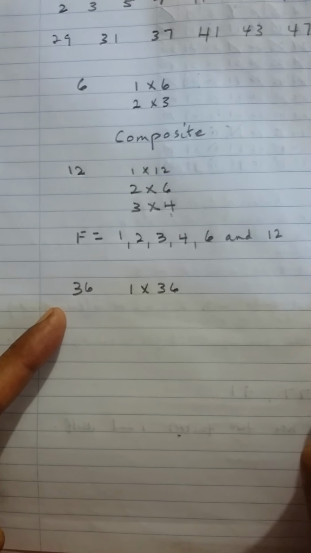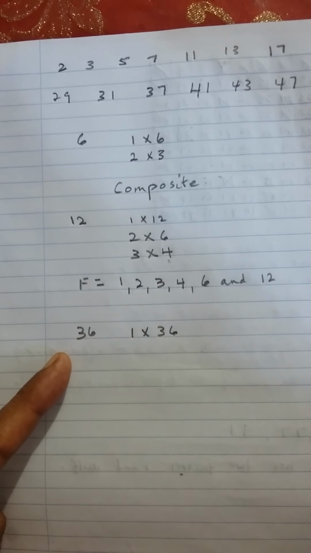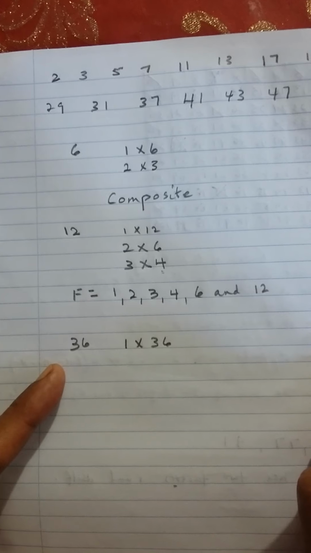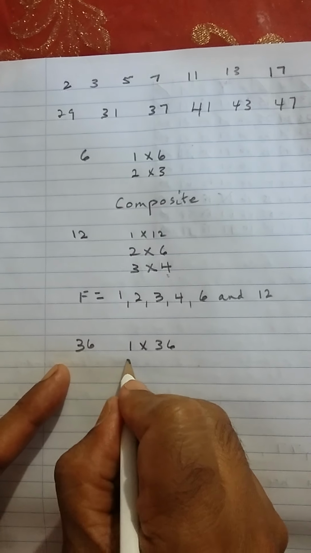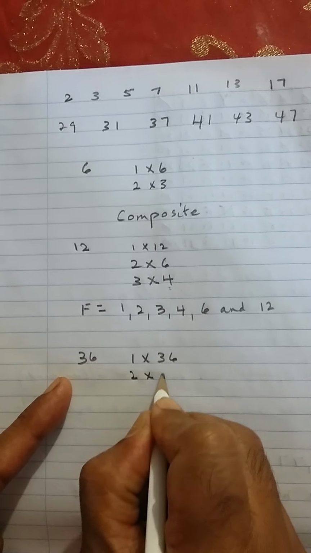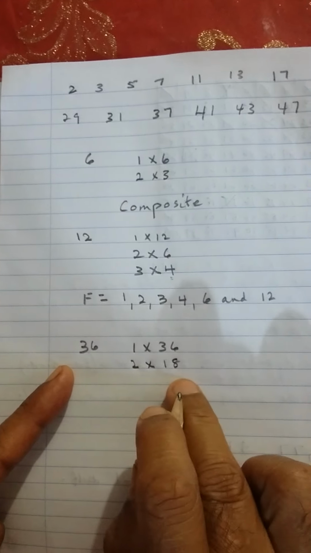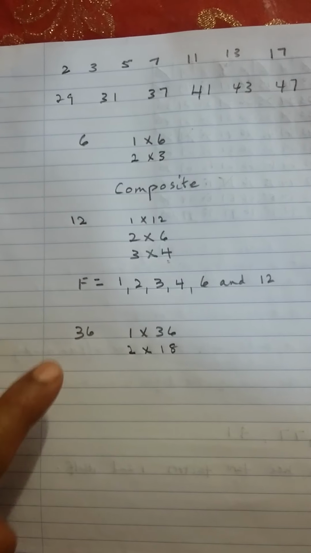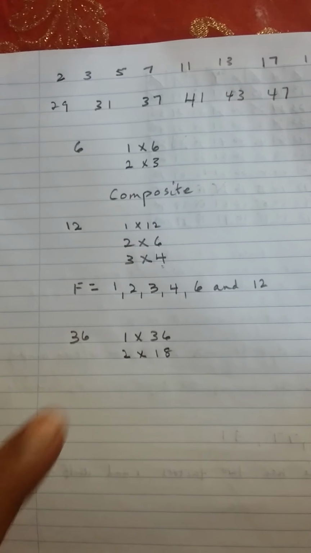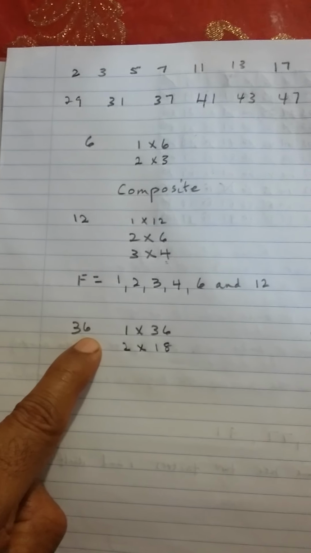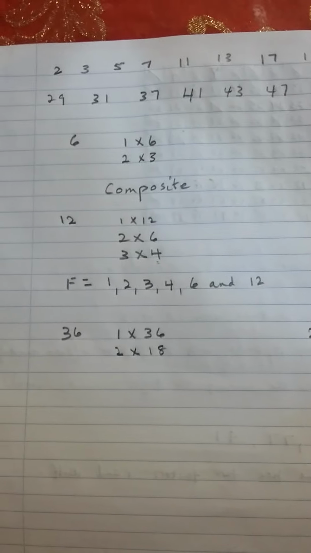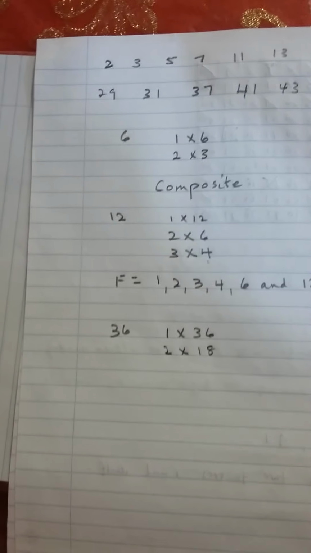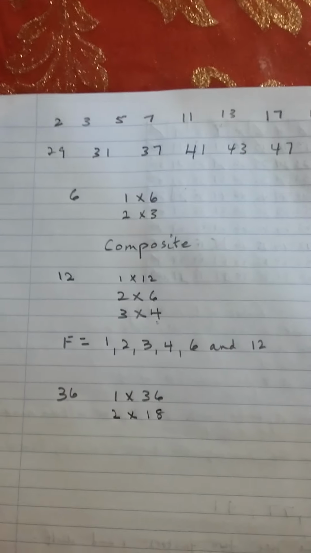So 2 into 3, 1, remainder 1. 2 into 16, we get 18. So we come back here and we put 2 times 18. 2 times 18 will give us 36. What about 3? Can 3 go into 36? Yes, because 3 and 6 is 9. Remember the rule? You find the sum of the digits when we want to check to see if a number is exactly divisible by 3.